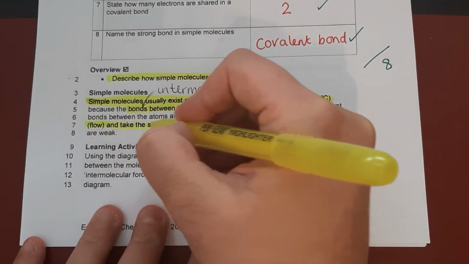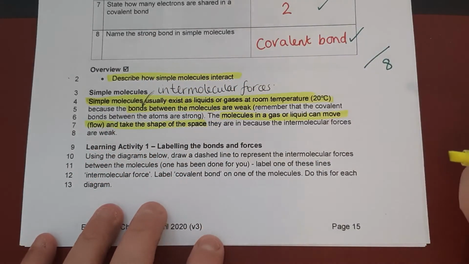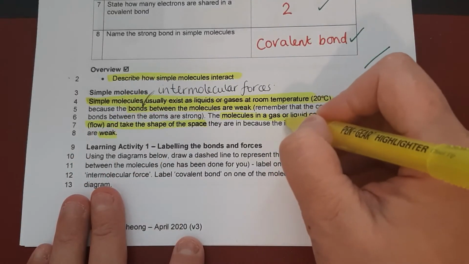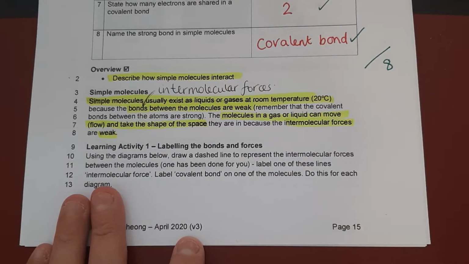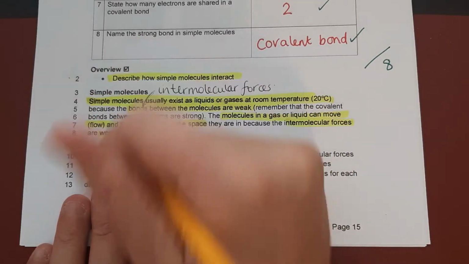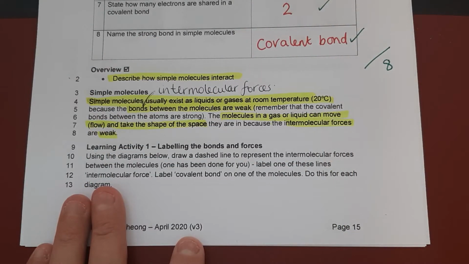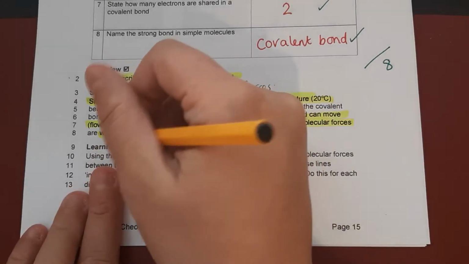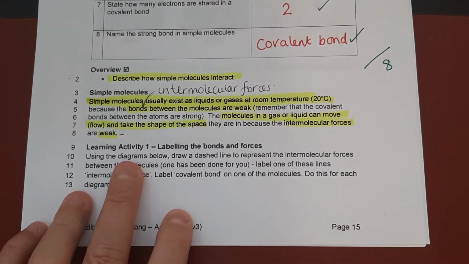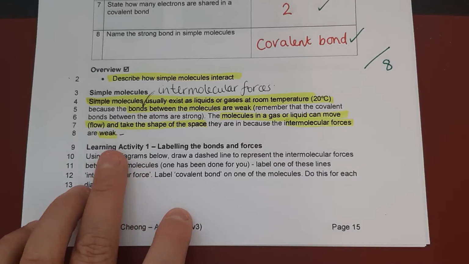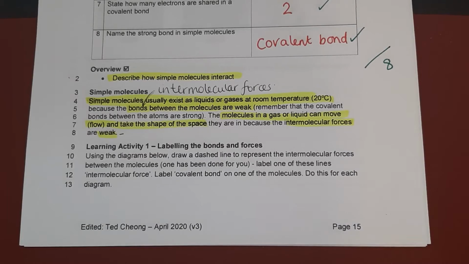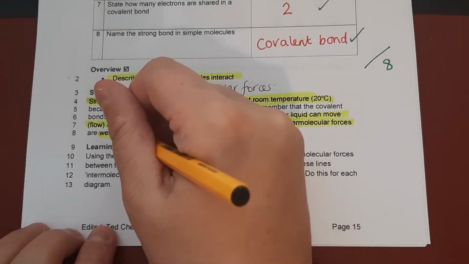The reason they can flow is because these intermolecular forces are so weak, they allow molecules to slide past each other. They're not strong enough to keep molecules in one position.